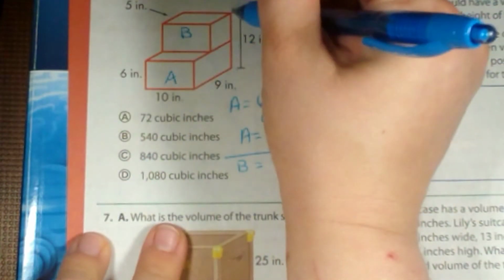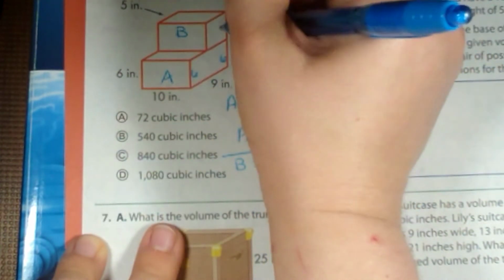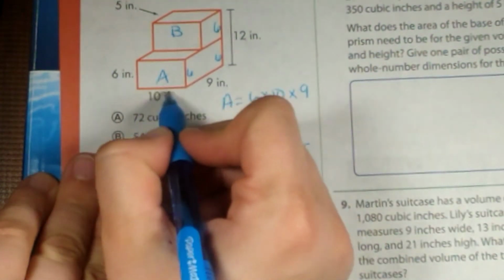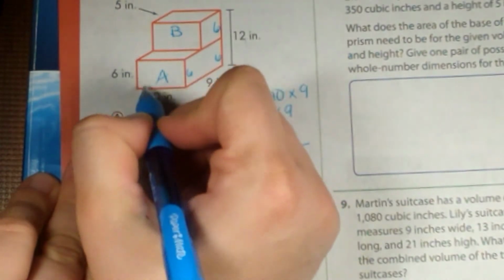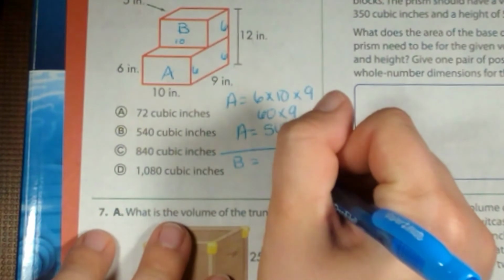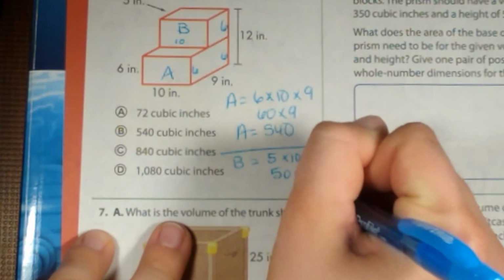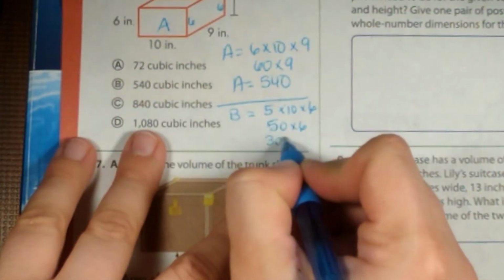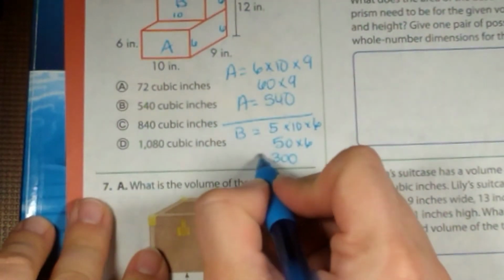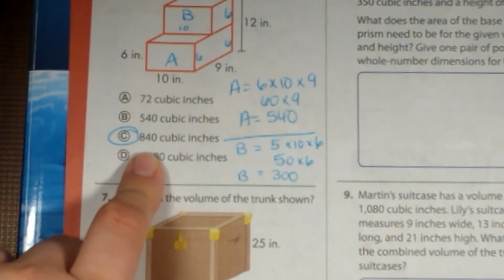B is 5 here. Okay, if this is 12 and this is 6, which means all of the heights here are 6, then this must also be 6 because 12 minus 6 is 6. This is 10, so all of these going this way are also 10. So now I have 5 times 10 times 6, which would be 50 times 6, which would be 300. So I'm going to add 540 plus 300 and get 840 cubic inches.